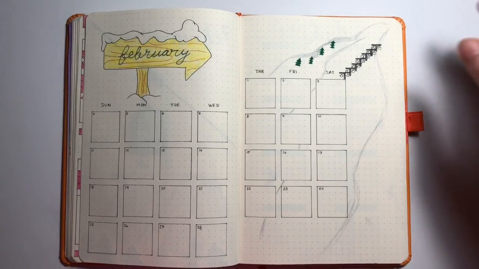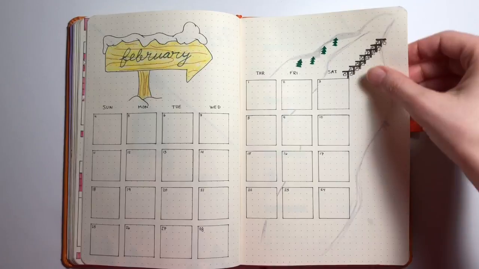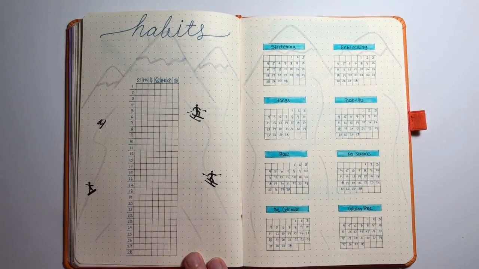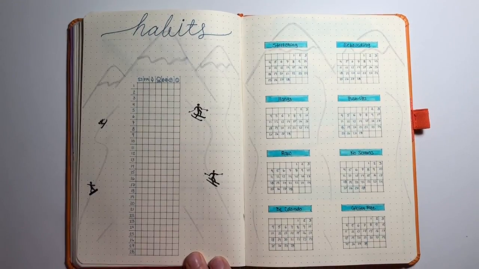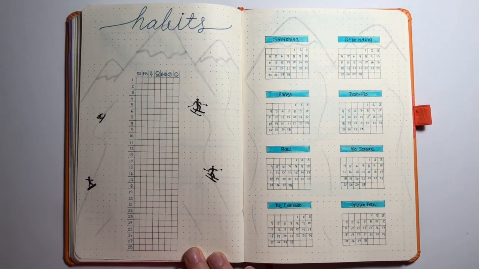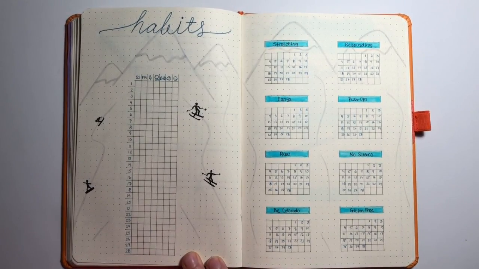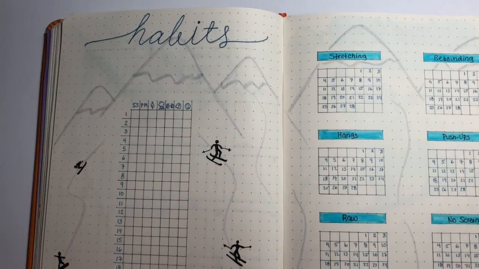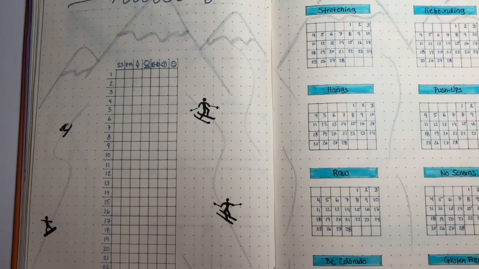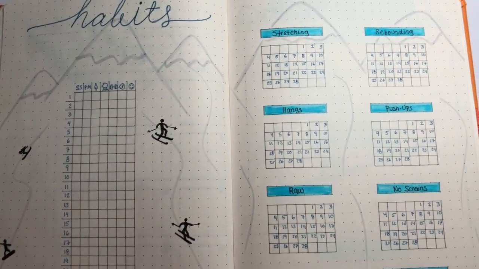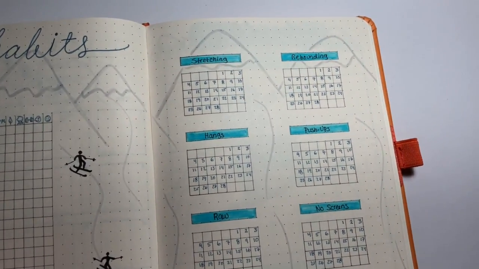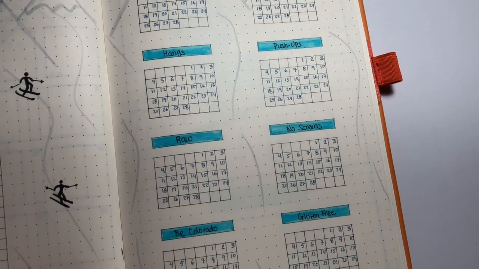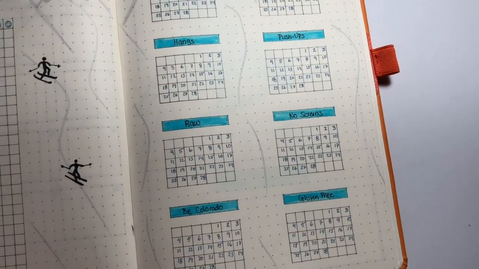The next portion is my habit tracker, and I have again the mountains in the background very faintly in gray, and then I did the silhouette of some skiers and snowboarders coming down the mountain. My habit tracker is quite simple. I love a grid and having everything together on one side, but then there are a couple things I'm tracking that I like to use the mini calendars for, and I put those on the opposite page.